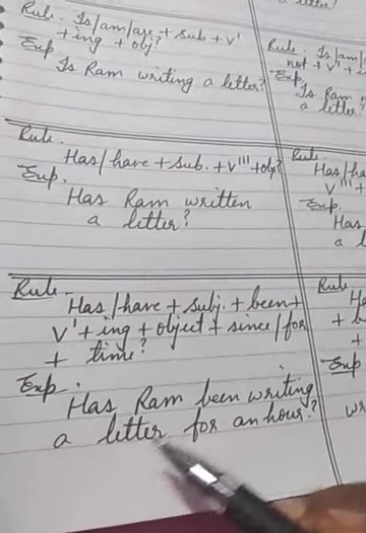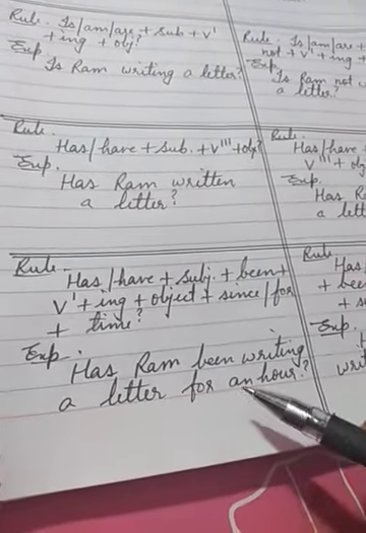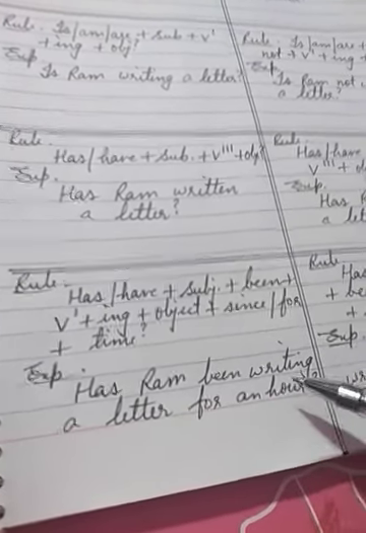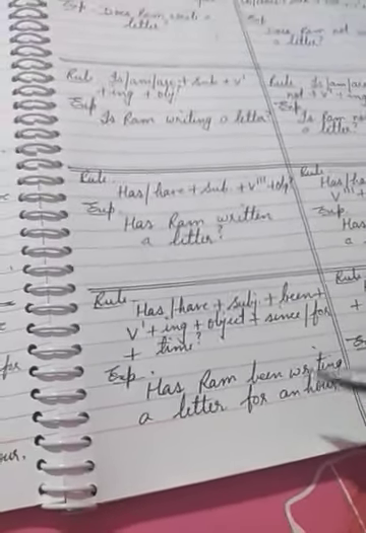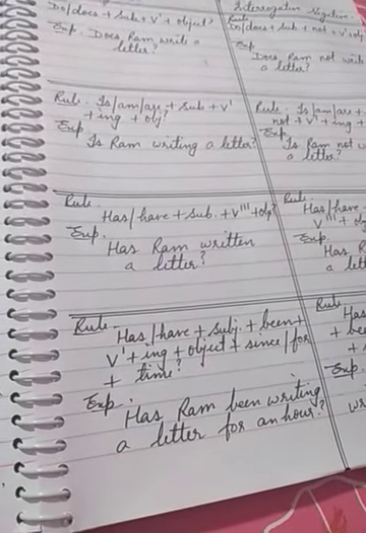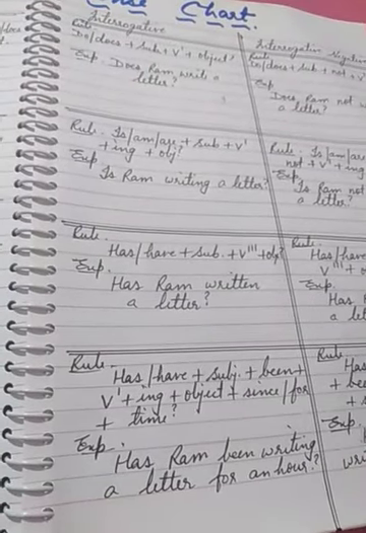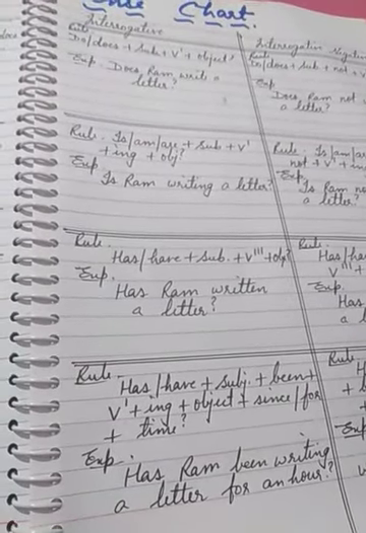Example, has Ram been writing a letter for an hour? So this is the example of present perfect continuous tense, and here I have discussed the interrogative sentence.